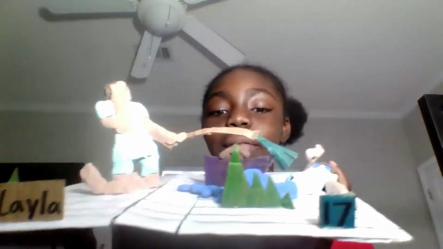And here it is. Oh yeah, page 17. I even have the grass. I was going to add flowers, but I didn't have enough time. So yeah, that's my book.